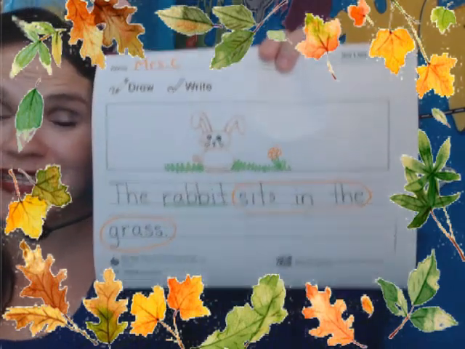Once you do all of this, again, make sure your name's at the top. Go ahead and turn it into your teacher, and you're going to do a great job. Remember, you don't have to write about a rabbit. This is your favorite animal adventure, so you can draw any animal that you would like to. Just make sure that your illustration and your sentence go together.